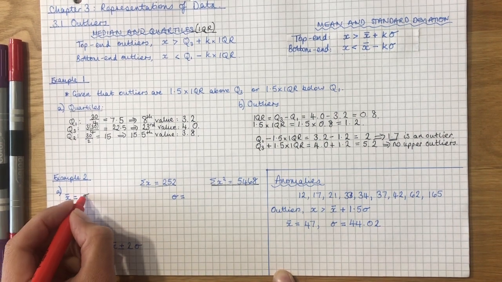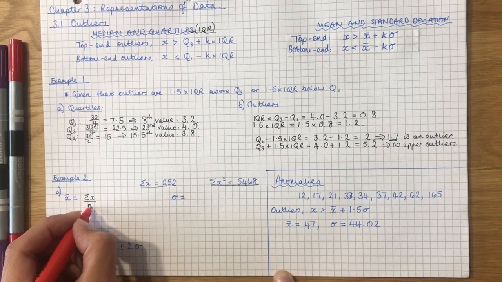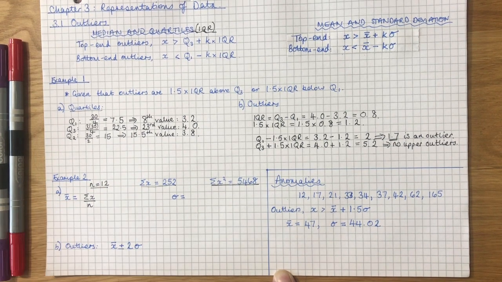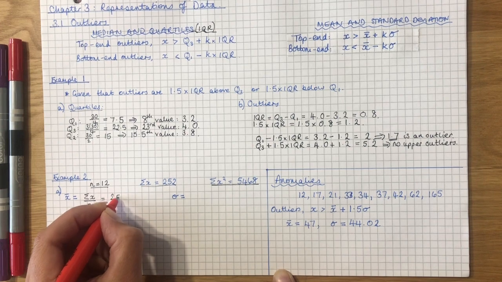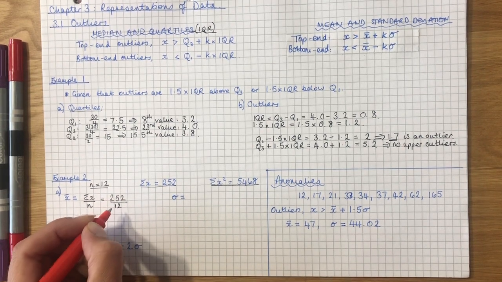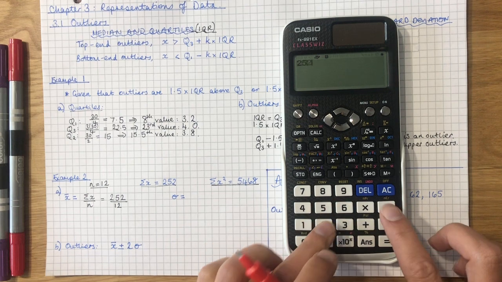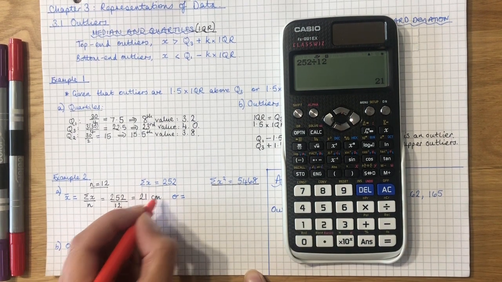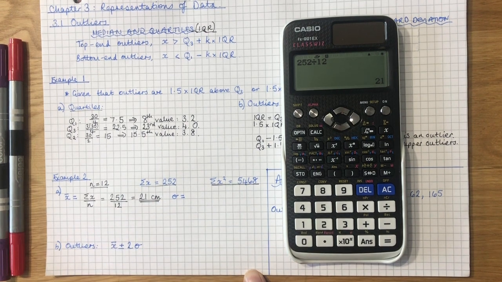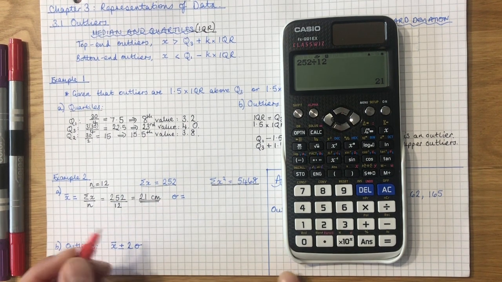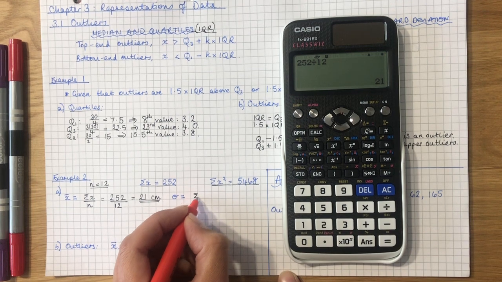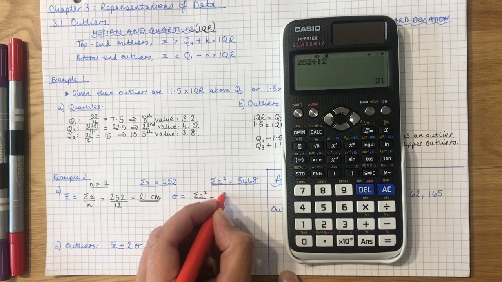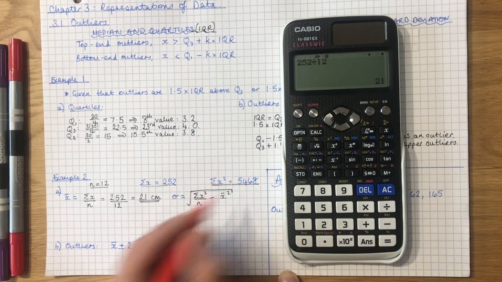So for the mean, we know we do the sum of x divided by how many numbers? Well, that was 12. Let's make a note of it here. We were told that in the question. So we've got 252 divided by 12, which is 21. So this was centimetres. Then standard deviation, we know that's the sum of x squared over n minus the mean squared, and then square root of all of that.